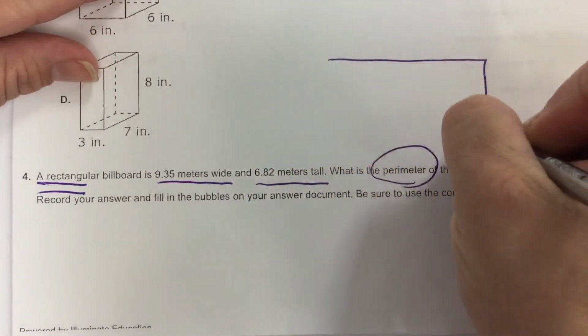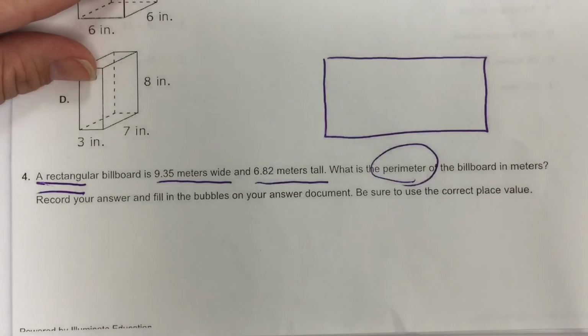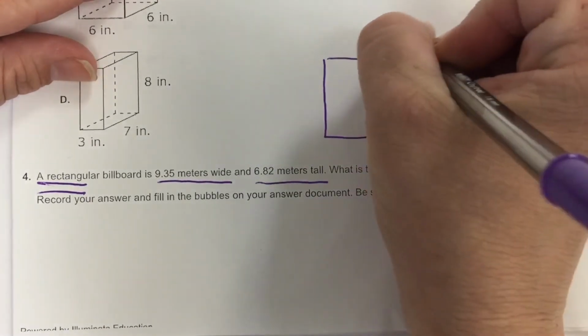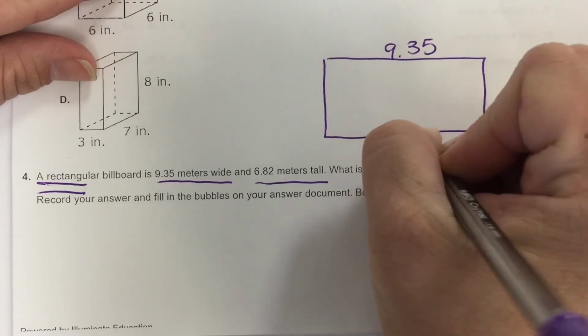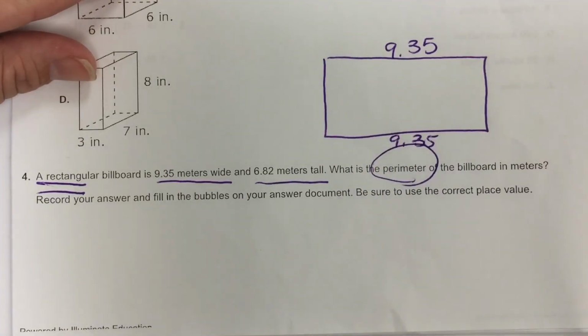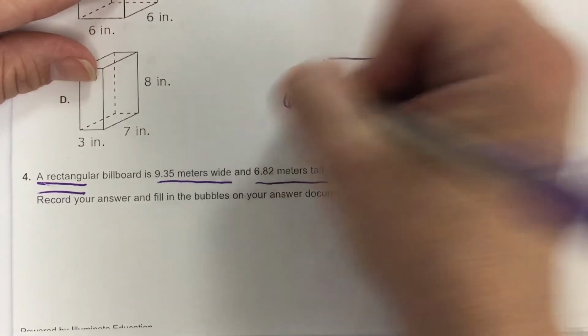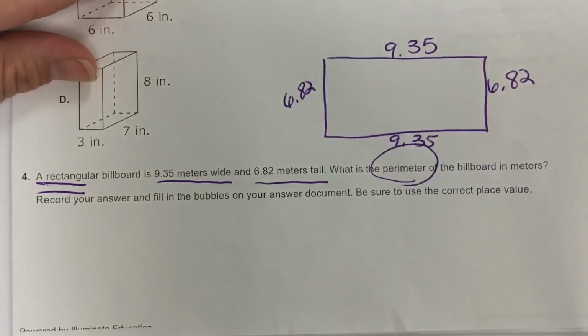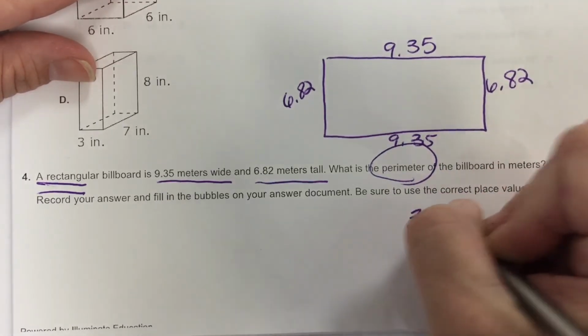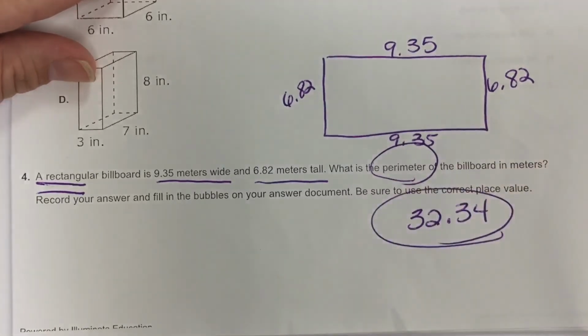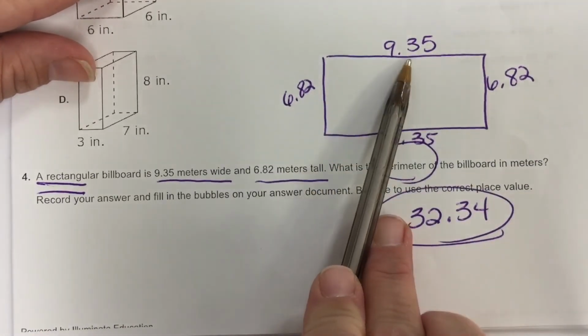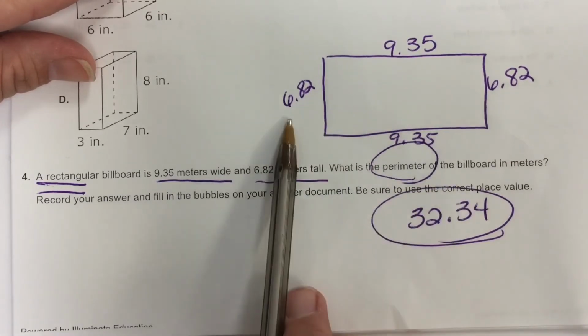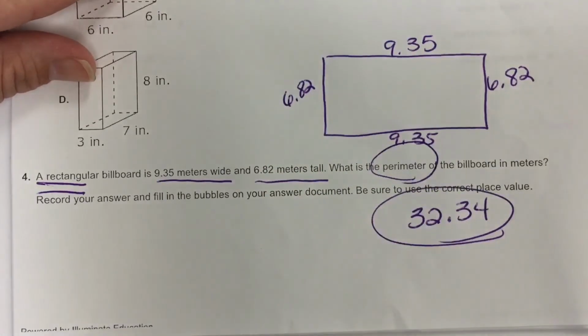Last I checked, a rectangular billboard looks like that. And if this is 9.35, then this is 9.35. Take that extra second and draw the picture. And if this is 6.82, this is 6.82. So now, what would the perimeter be? You should have added all the four sides together, and you should have gotten 32.34. You could have said 9.35 times 2, 6.82 times 2, and then added the two numbers together. Or you could have just added them all.